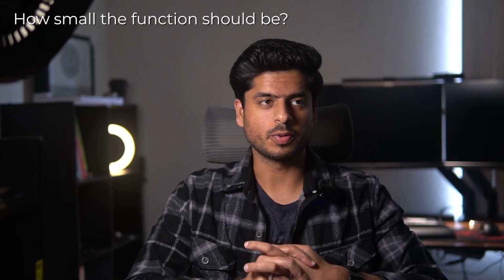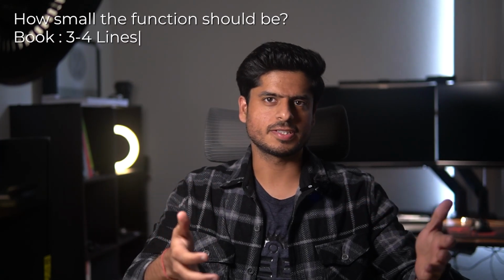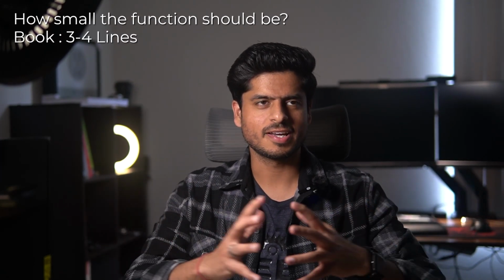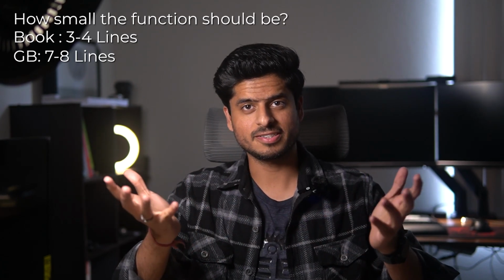Now, one question you might have is how small the function should be. Well, there is no silver bullet there. The book suggests that it should be either 3 or 4 lines. I personally feel my sweet spot is somewhere around 7 or 8 lines. Let's get to the next thing.